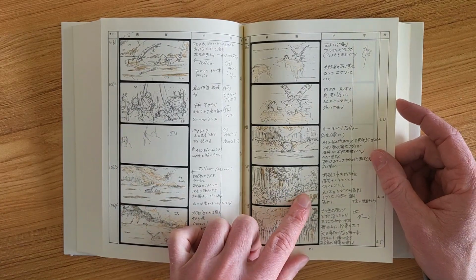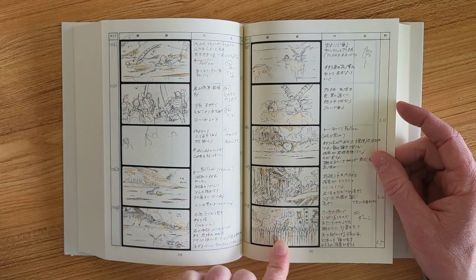See, there is the samurai clan. They invade the iron fort.